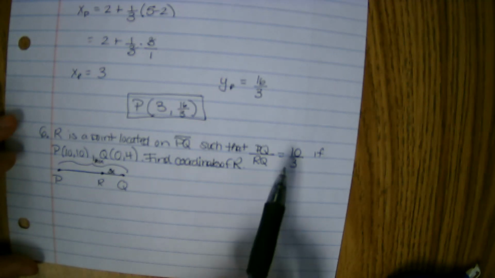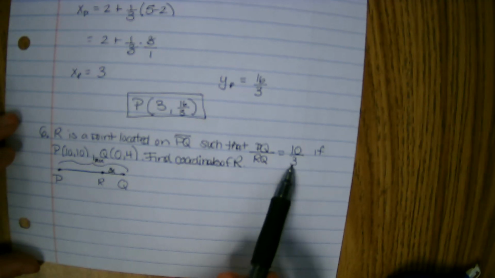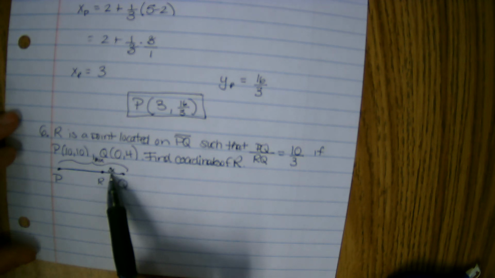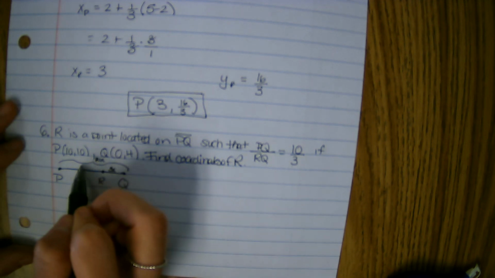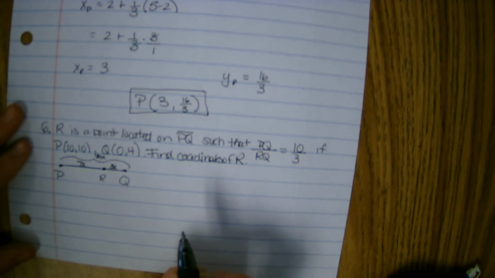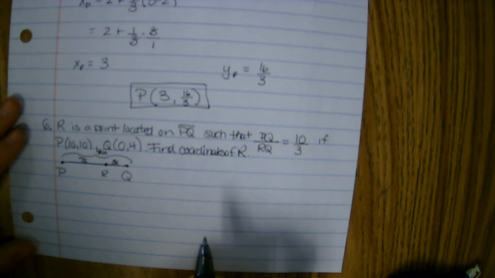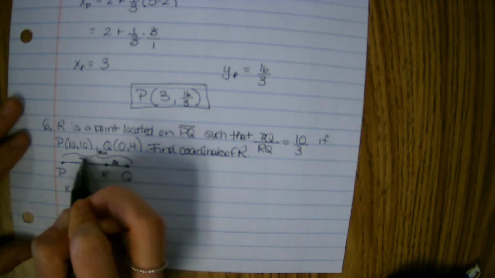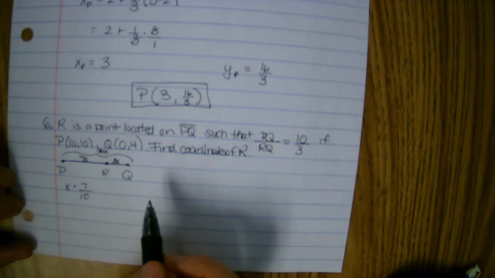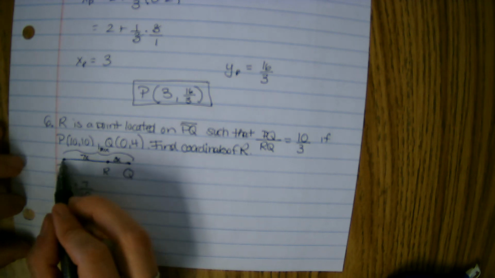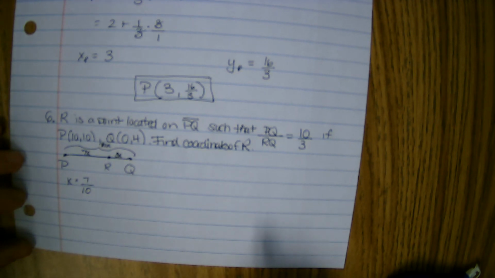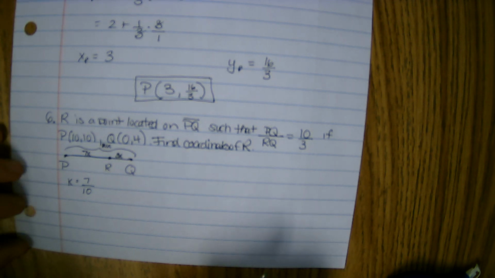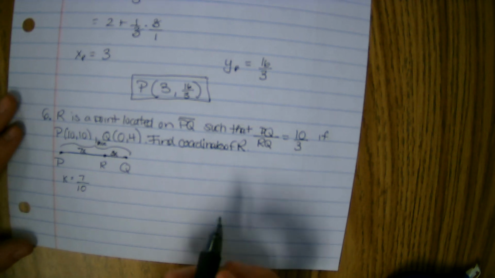So they gave us PQ is 10, RQ is 3, and it's reduced to 10 over 3, so we called it 10x and 3x, which means 10x minus 3x would leave us with 7x over here. So now you can tell your ratio or your distance. So I know that R then must be 7 out of 10. So it's 7/10 of the distance from point P along that segment. All right, if you haven't already, pause the video and find the coordinates of R. You will have a fraction in here as well.